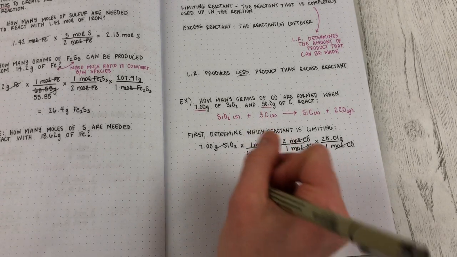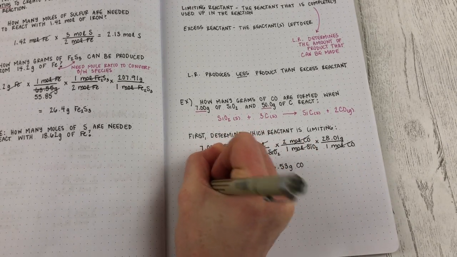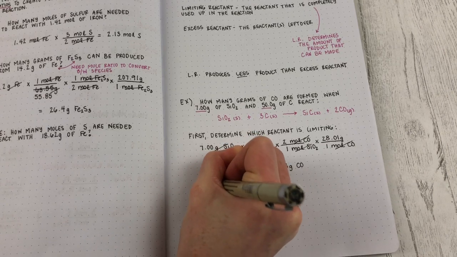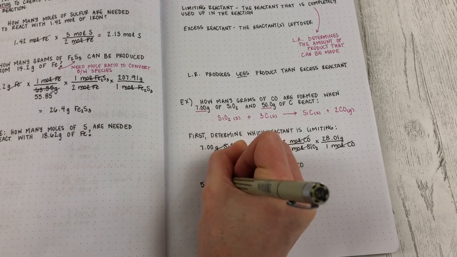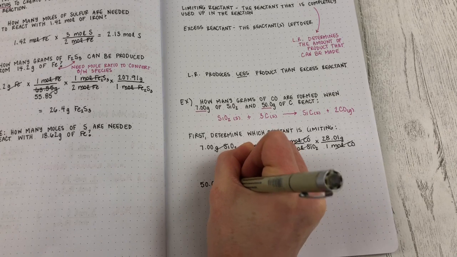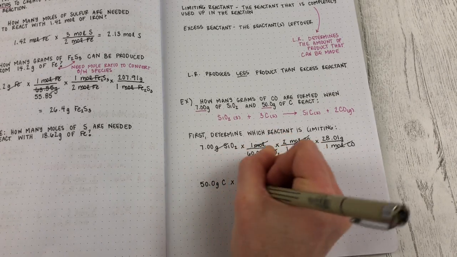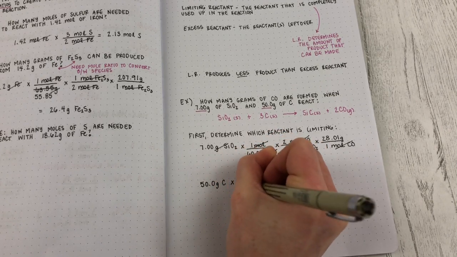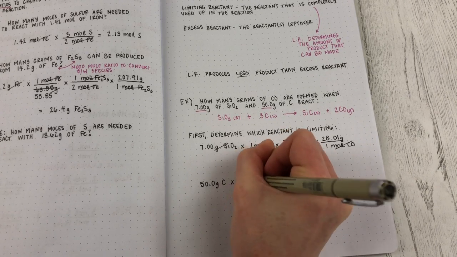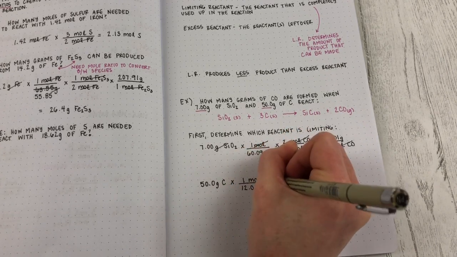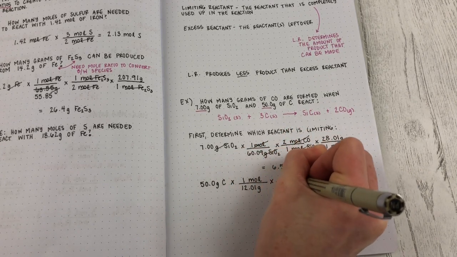So now let's see how much carbon monoxide 50 grams of carbon would form. And if it's more than what 7 grams of silicon dioxide would form, if it's going to be greater, then that's going to be our excess reactant, and if it's less than, that's going to be our limiting reactant.